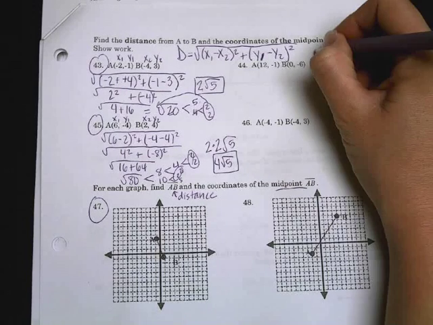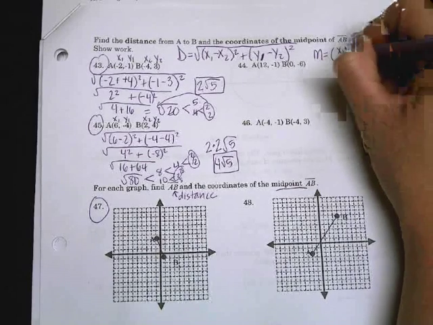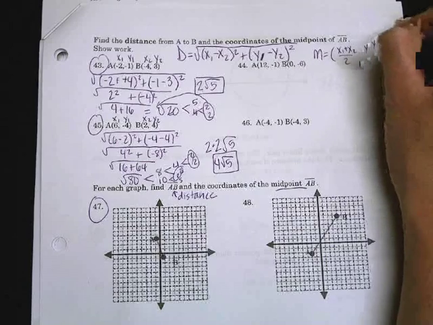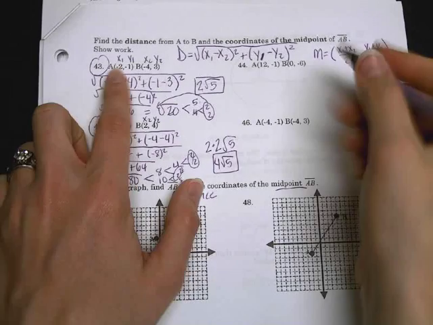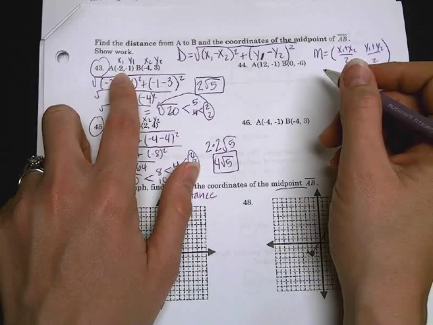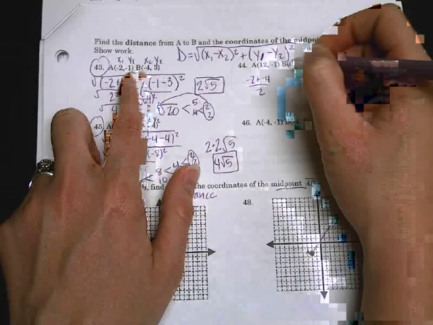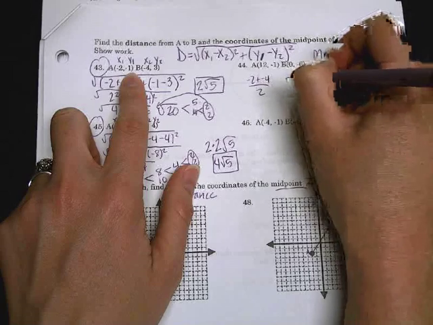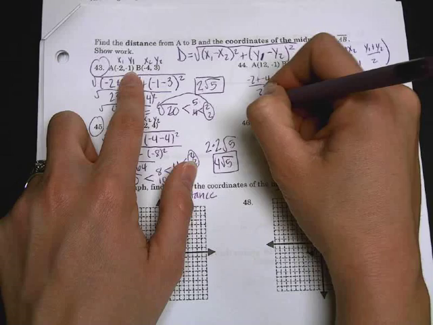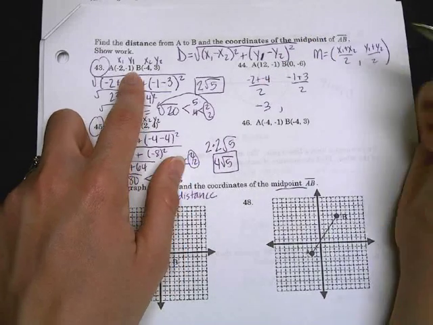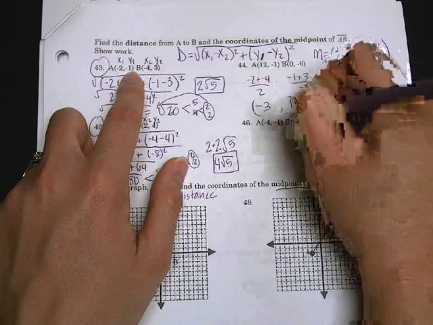Our midpoint formula is when you add the x's and divide by 2, and then you add your y's and divide by 2. So add the x's for number 43. You get -2 plus a -4 over 2. Add the y's, -1 plus 3 over 2. So -2 plus a -4 is a -6. Divided by 2 is a -3. -1 plus 3 is 2 over 2 is 1. So this is my midpoint.